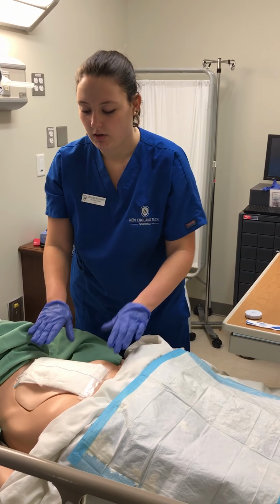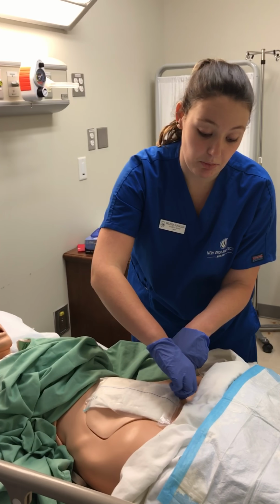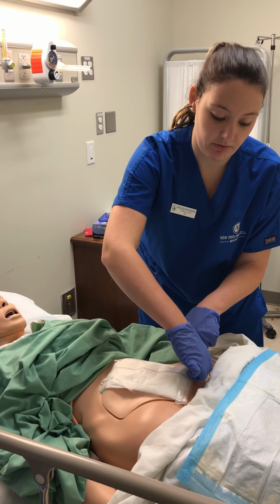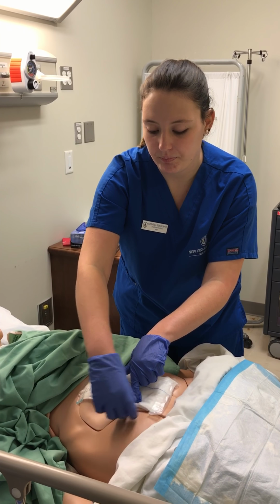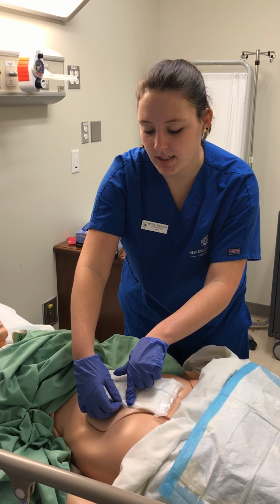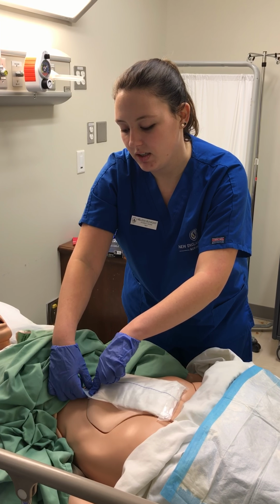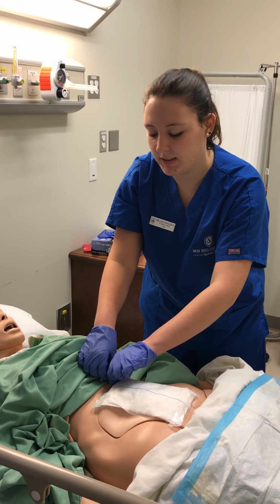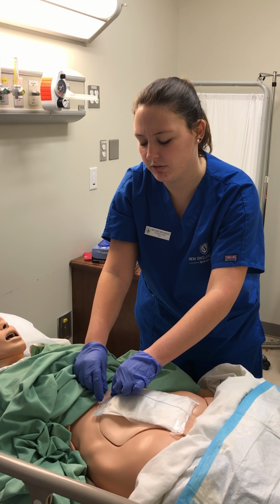Okay. Now I'm going to remove the ABD pad. I'm going to do this by pressing down while pulling up on the tape on the edges. This is to help prevent further tearing of the patient's skin. And if the tape is being stubborn, just get an alcohol swab and moisten the tape and it should come up easier. Just want to be careful that you don't hurt the patient further.